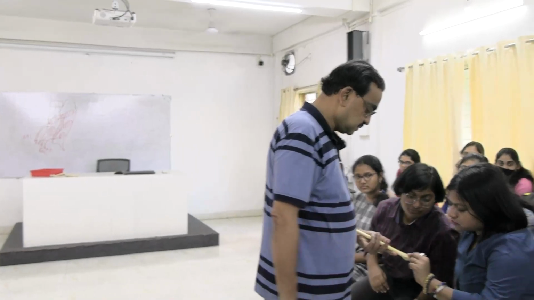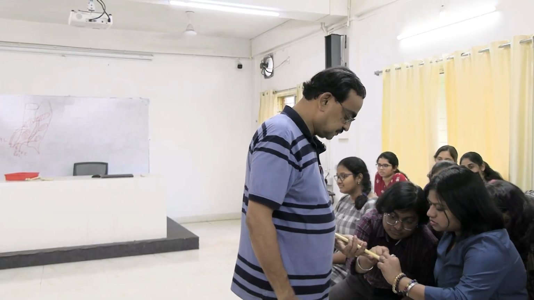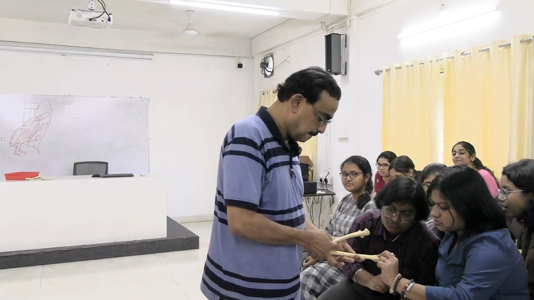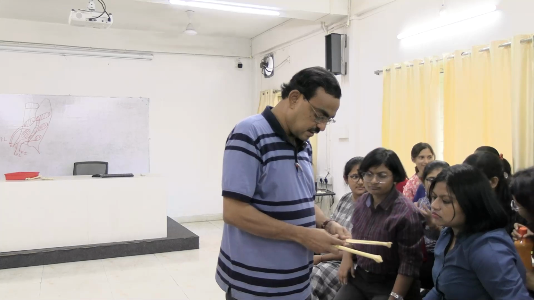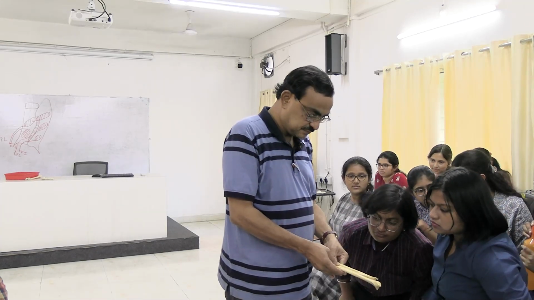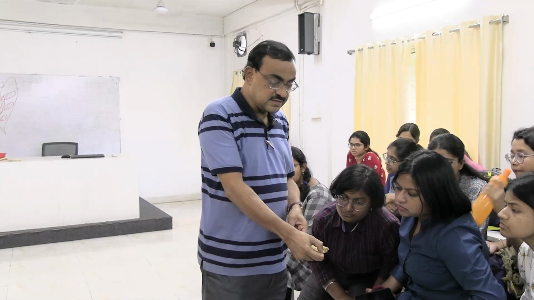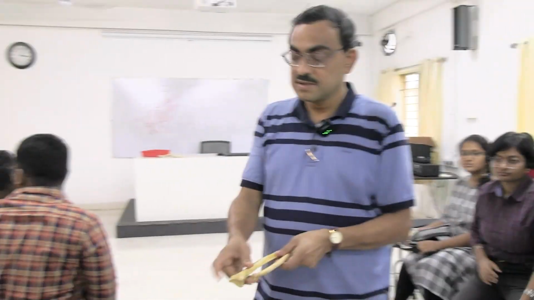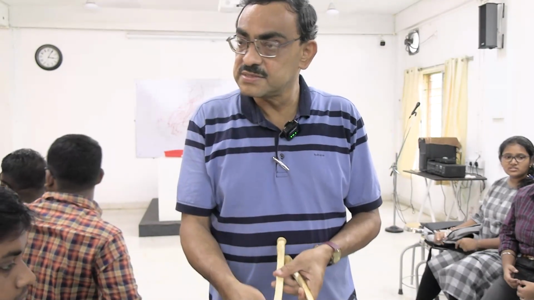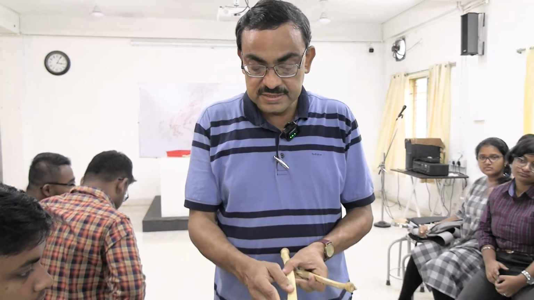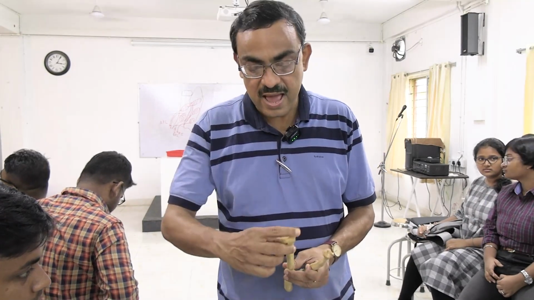Look at this tubercle. This is the medial surface, and this is the inferior surface.